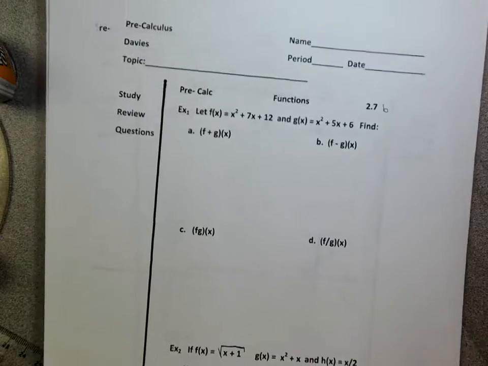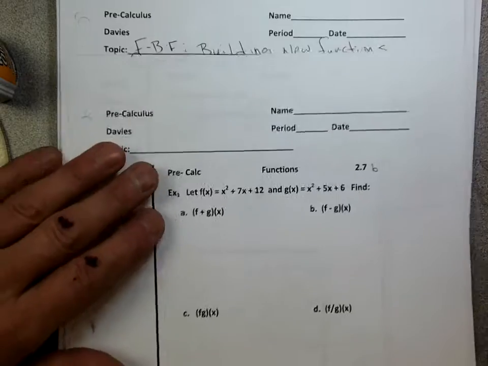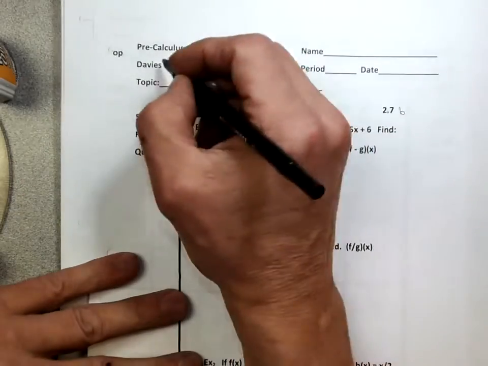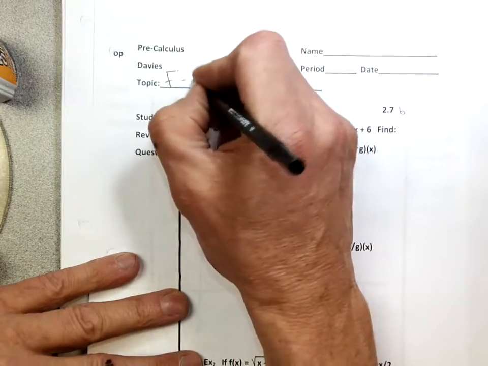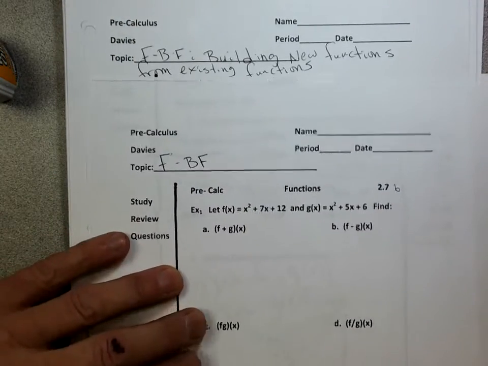So, first of all, the topic is functions. Our Common Core standard is functions, F-BF, which stands for building functions, because we are building functions. I think you guys saw from the reading. And so it's building new functions from existing functions.